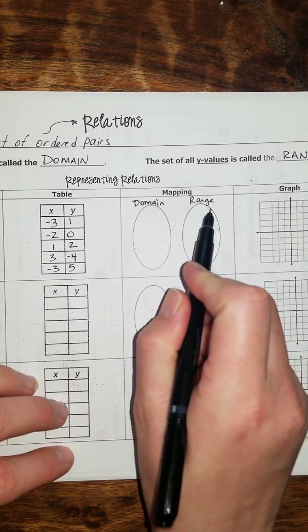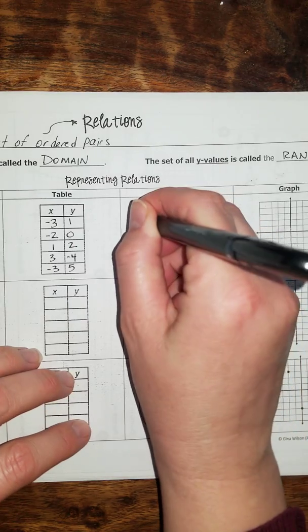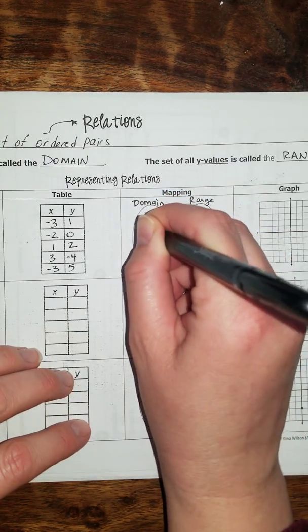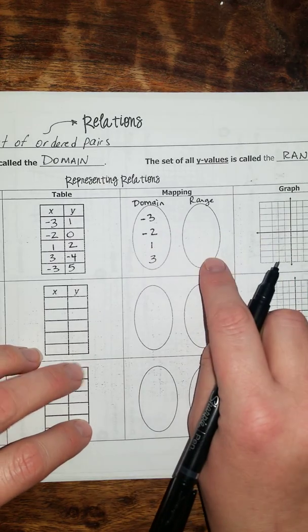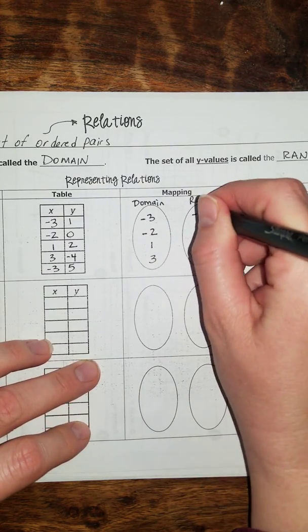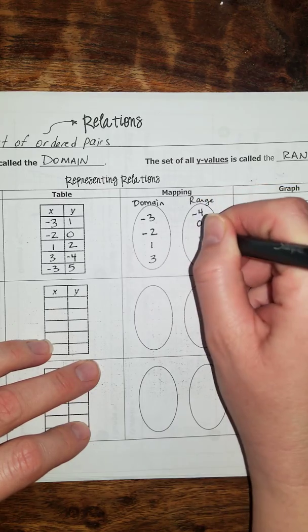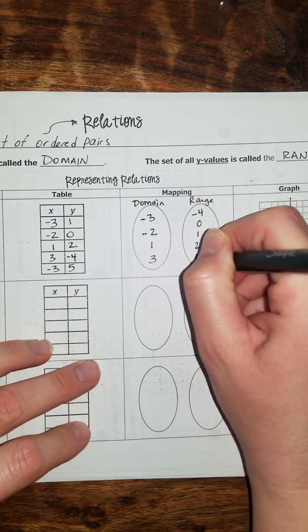So domain and range, I'm going to put all my values in. For the domain, I have -3, -2, 1, and 3. And then for my range, I have -4, 0, 1, 2, and 5.